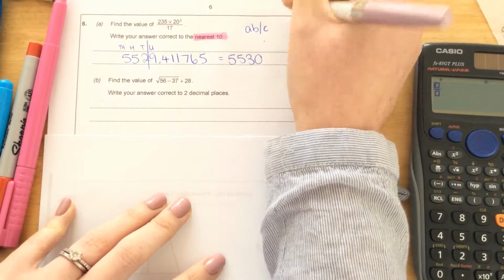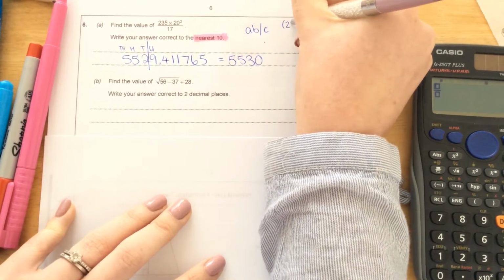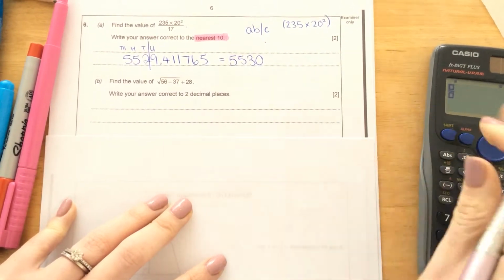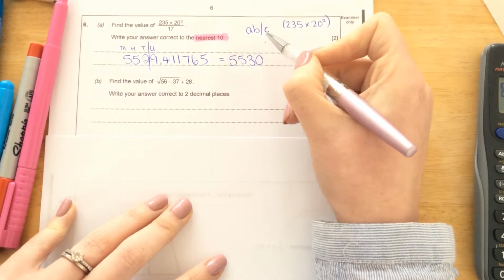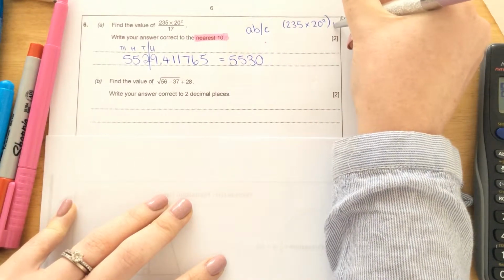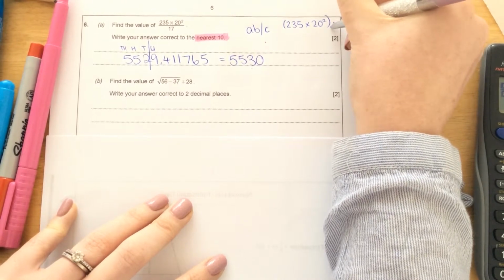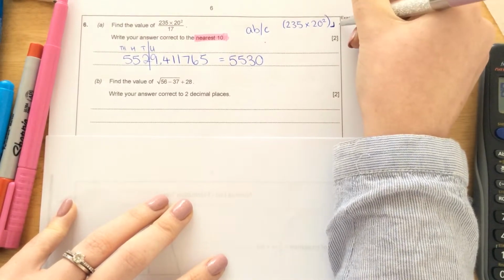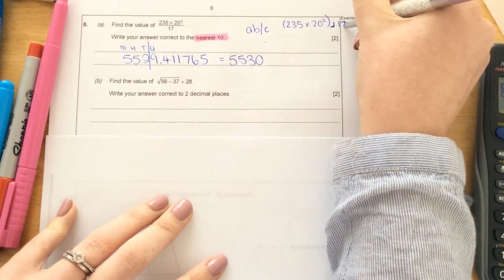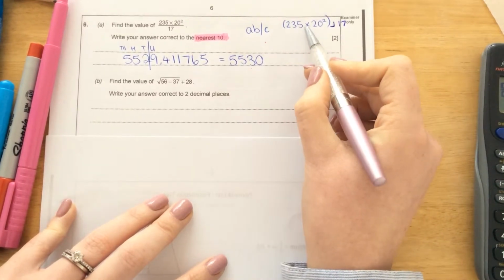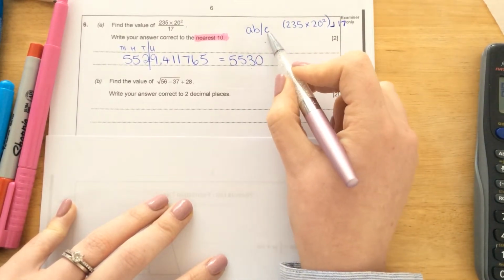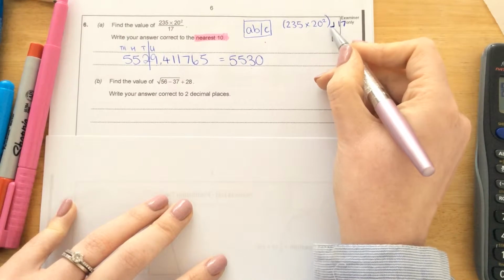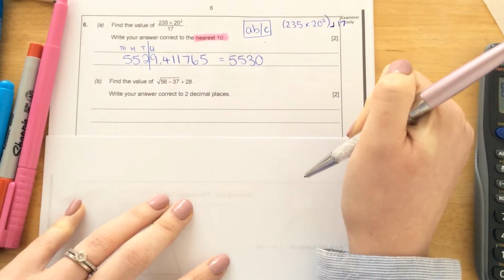You write 235 times 20 squared as the top part of your fraction, then click the fraction button, and on your screen it'll come up with a symbol that looks like that. That shows you've written the top part, and then you can write the bottom, which is just 17. Then press equals, and you'll come up with the same answer.